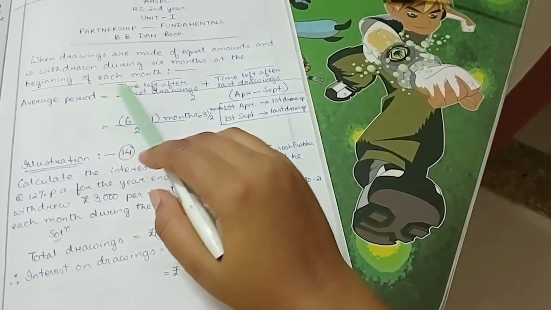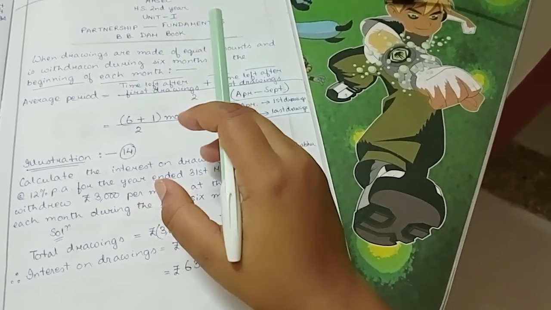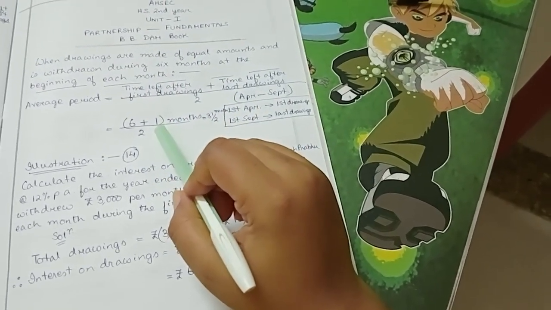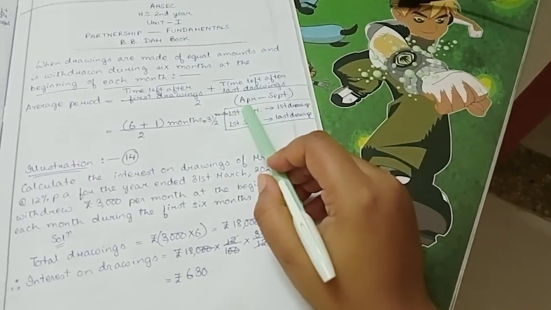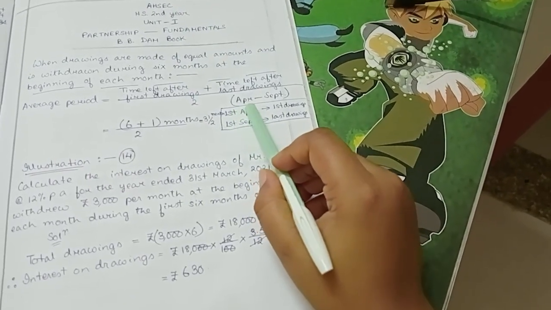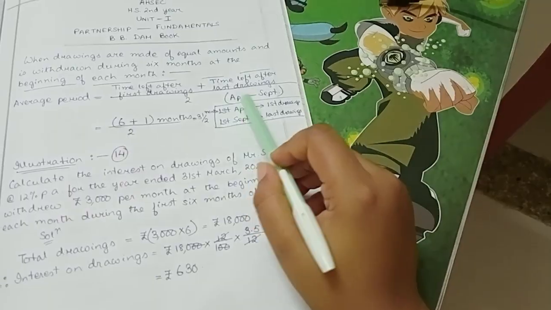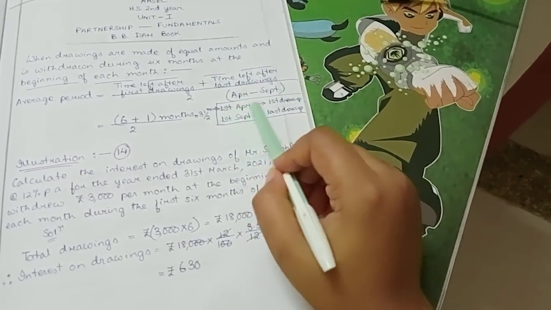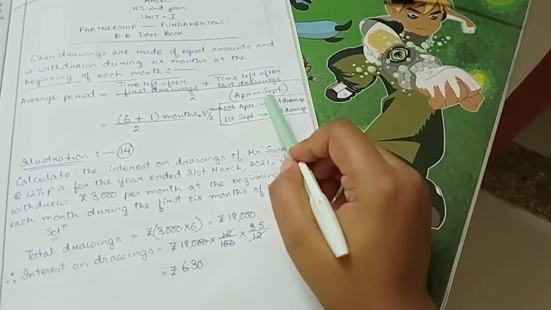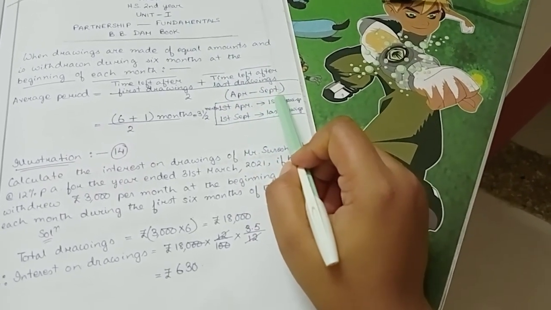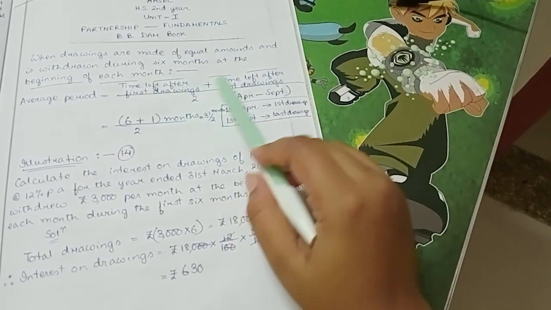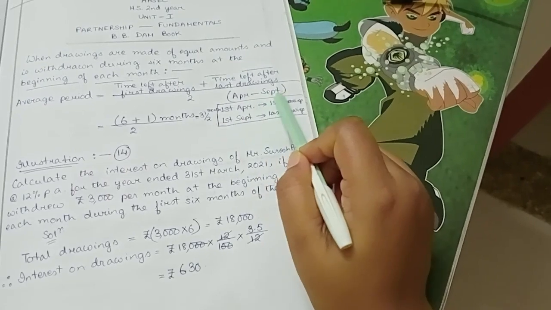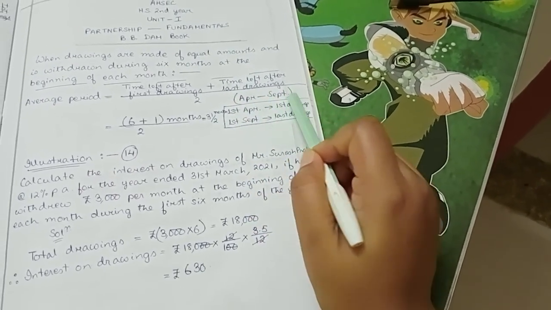So here drawings are made during 6 months. There are 12 months in a year. So in an accounting year, the period starts either from April till March or from January to December. Here it has been considered from April to March. So it is said that drawings are made during 6 months. So the first 6 months or the last 6 months?